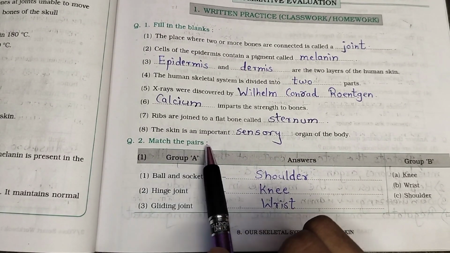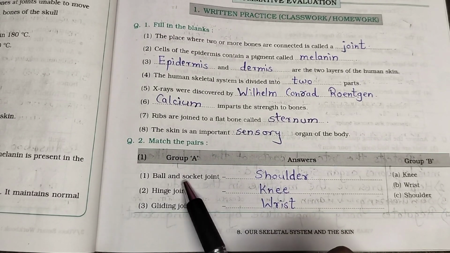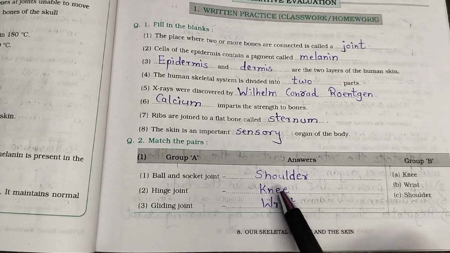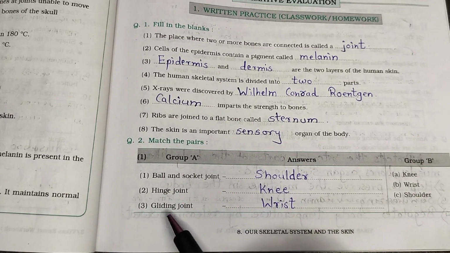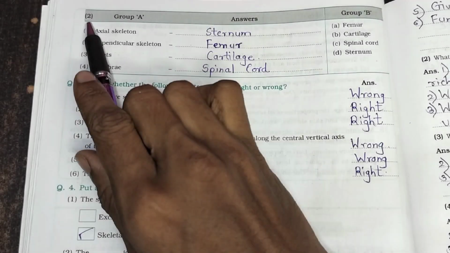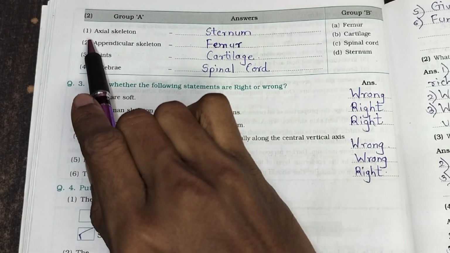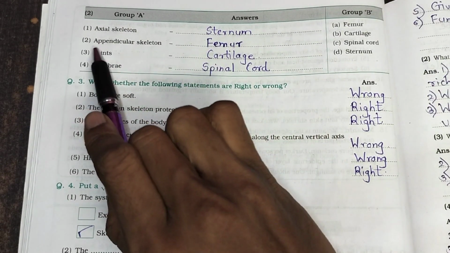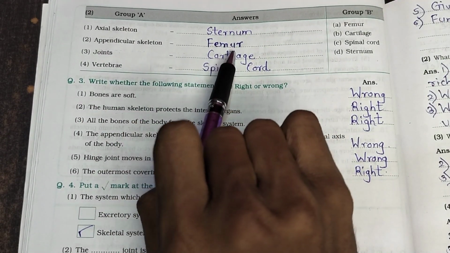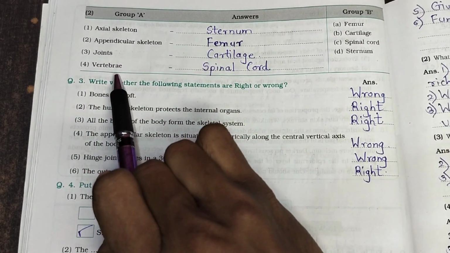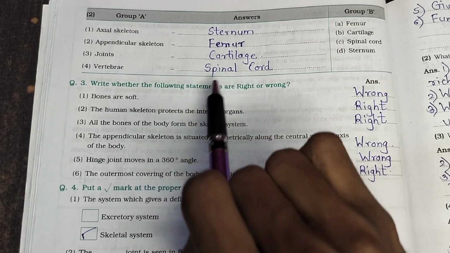Question number 2. Match the pairs. First, ball and socket joint, shoulder. Second, hinge joint, knee. Third, gliding joint, wrist. First, axial skeleton, sternum. Second, appendicular skeleton, femur. Third, joints, cartilage. Fourth, vertebrae, spinal cord.